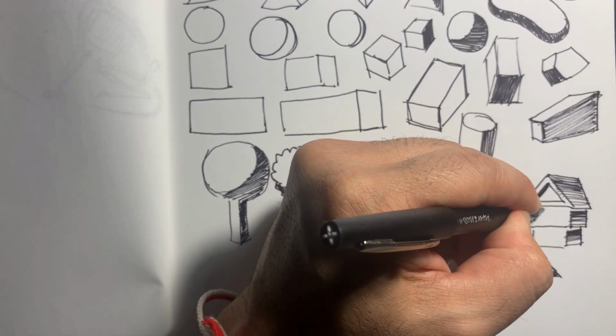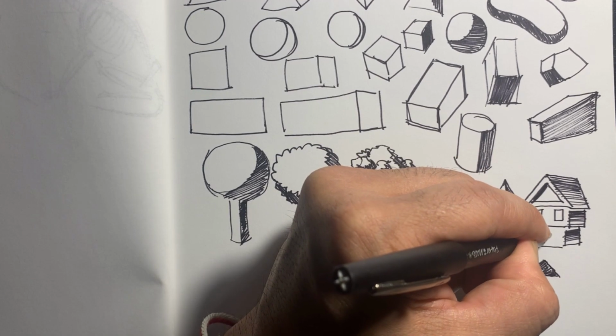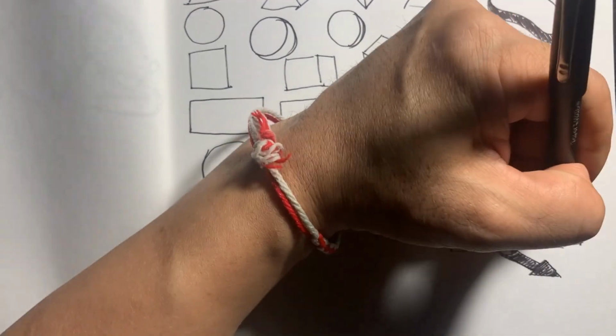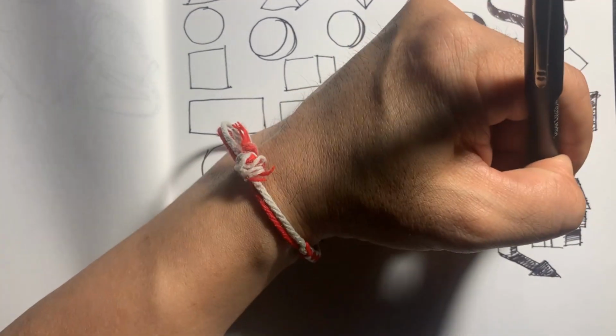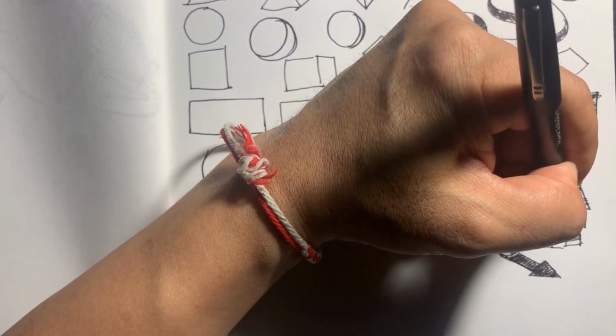And let's put some windows. Let's put a door. I'm just going to keep the windows like this. Put a shadow.